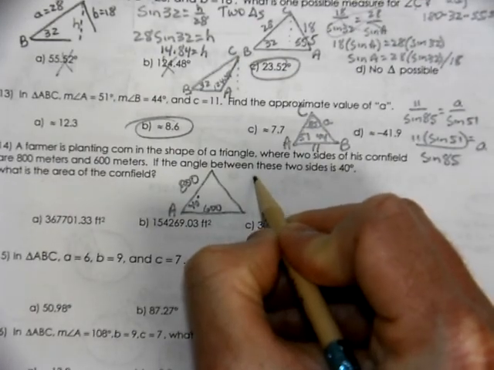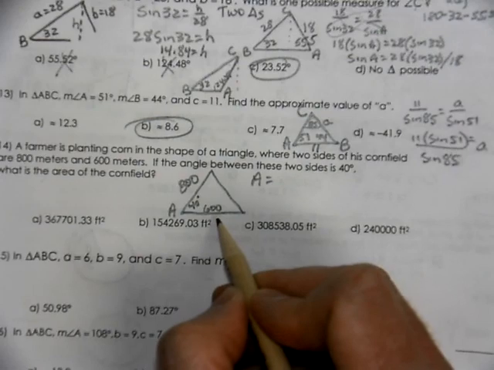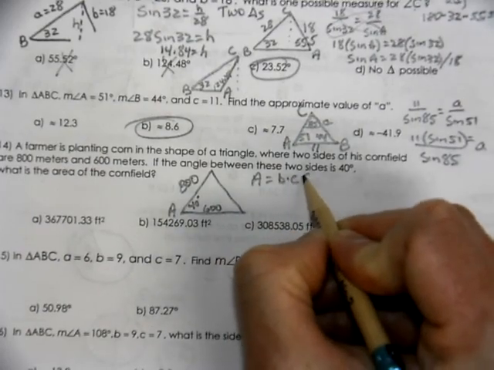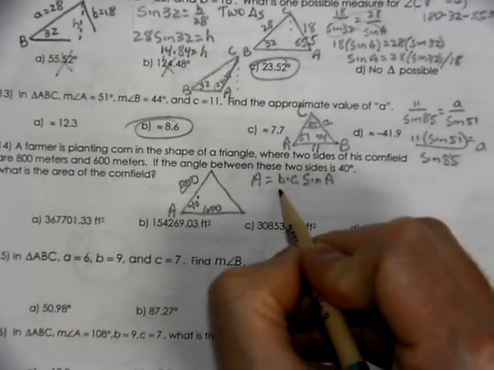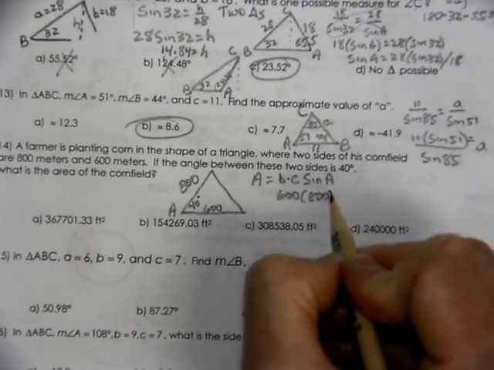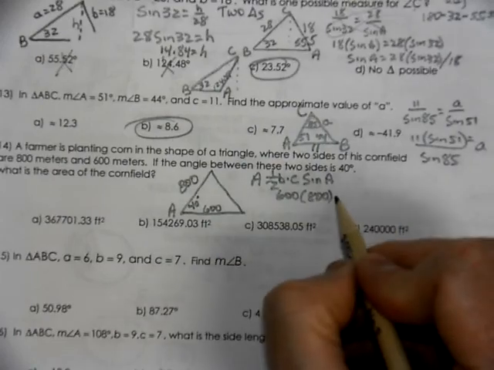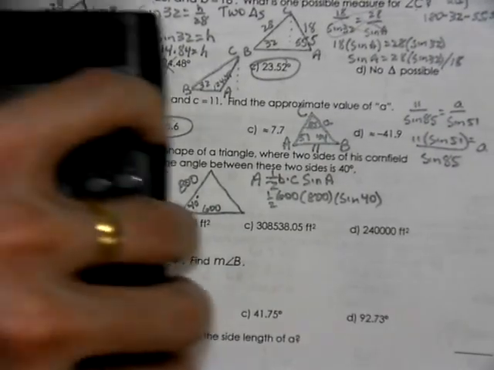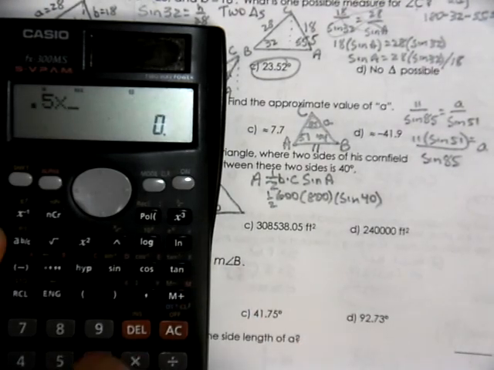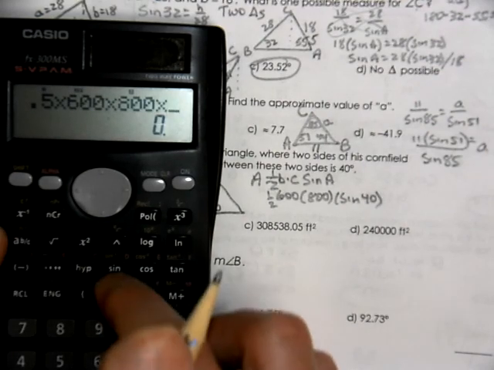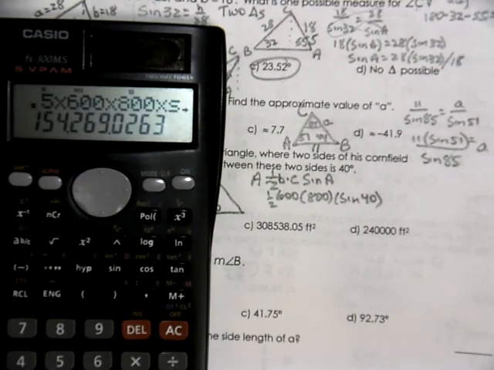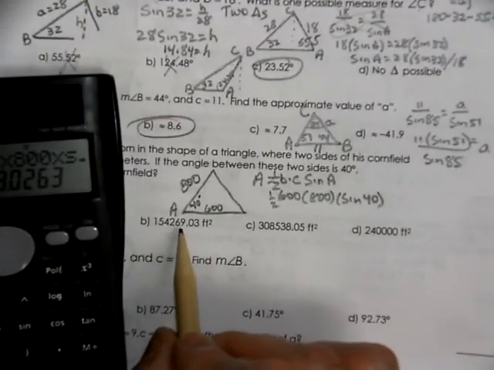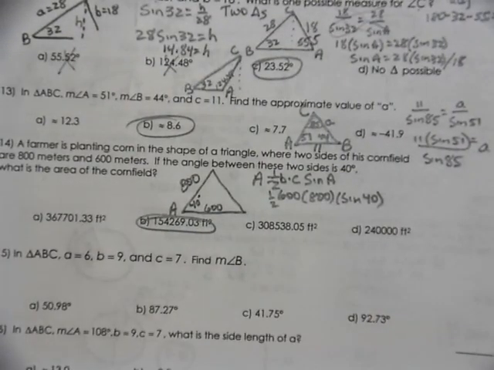We're going to say that the area equals half of your two sides, so we could call that B times C times the sine of A. So we're going to take half of 600 times 800 times the sine of 40. So we get 154,269.03. We get B.